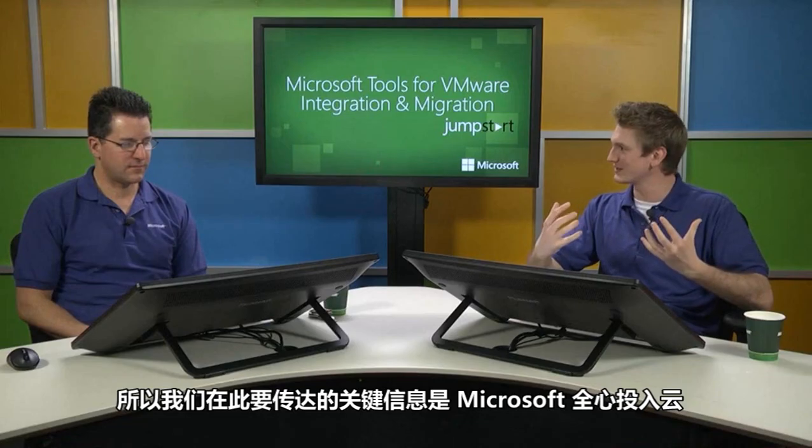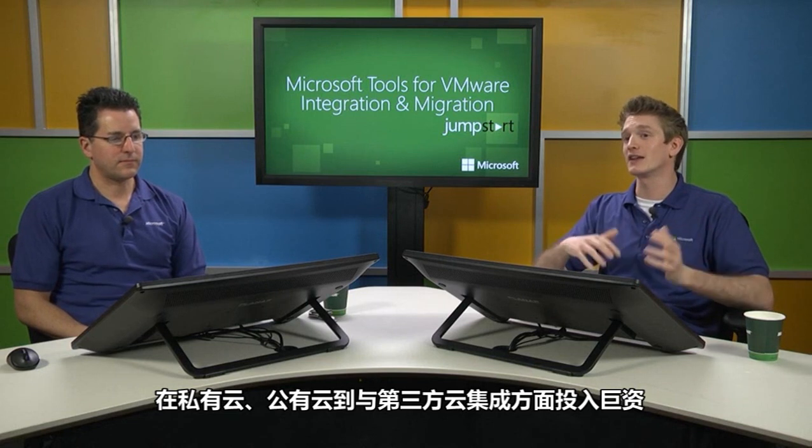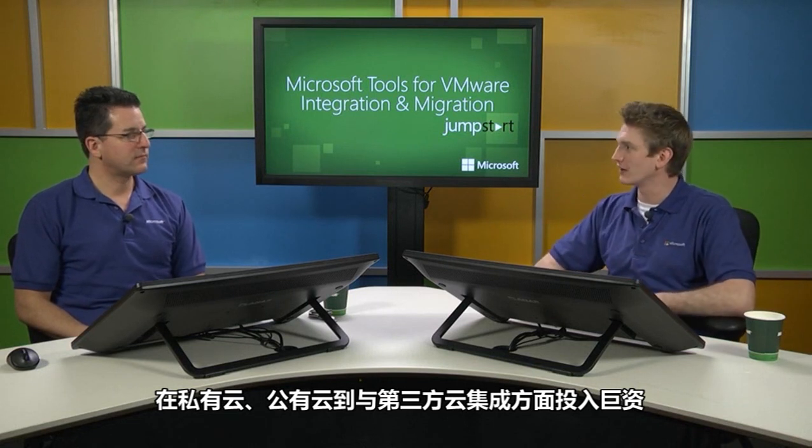So really the key message here is Microsoft is really all into the cloud, heavily invested from your private cloud to your public cloud to integrating with our third-party clouds. Right.